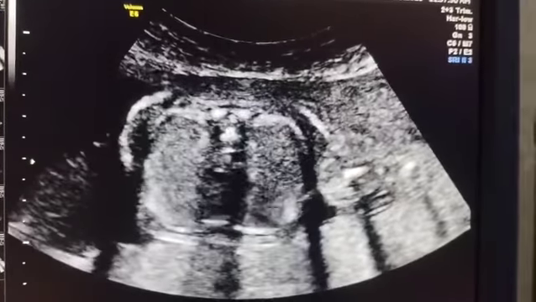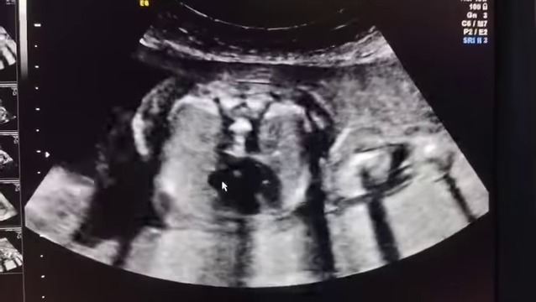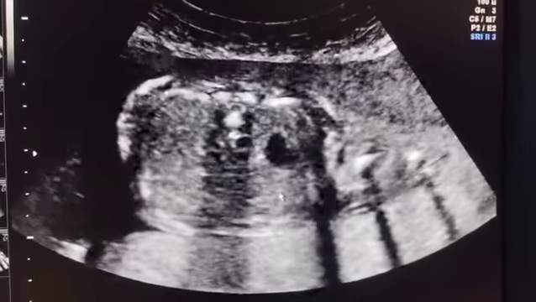These three are the dots of the vertebrae, vertebral body and posterior element. These are the ribs. These are the level of cardia. Now I sweep down and I get the stomach bubble.